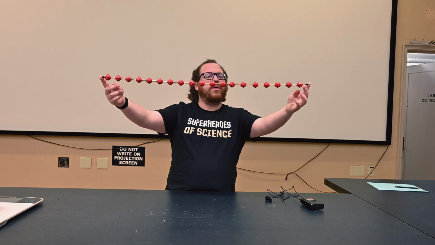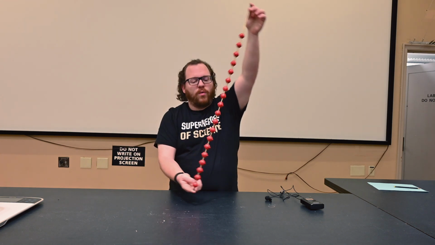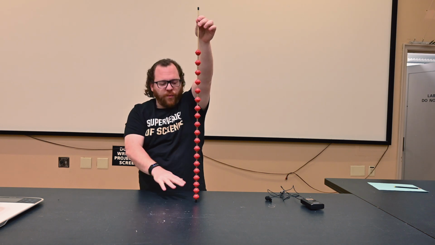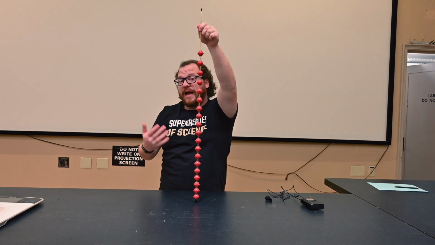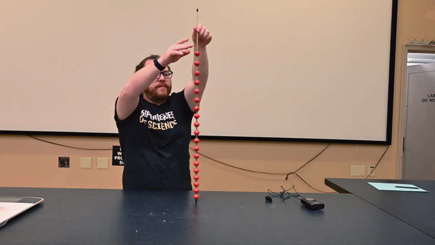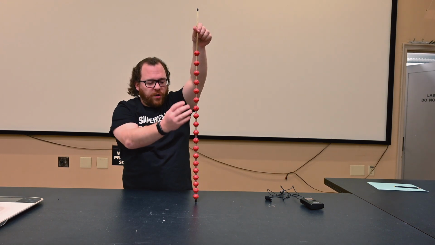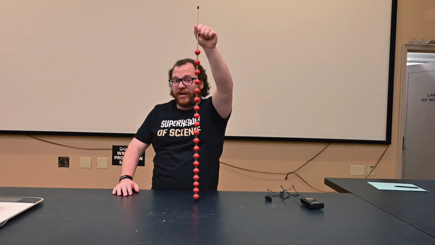Right now, they're all evenly spaced, but what we're going to see is that when we turn it vertically, they start to compress. This is the same thing that happens in our atmosphere with the air molecules. Because when the air molecules are all stacked on top of each other, the more air that is on top of a molecule, the more compressed it gets. And this is where we get our atmospheric pressures from.